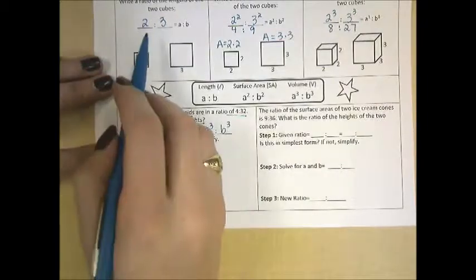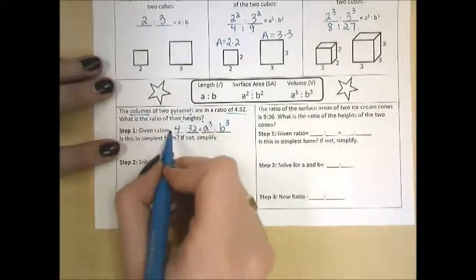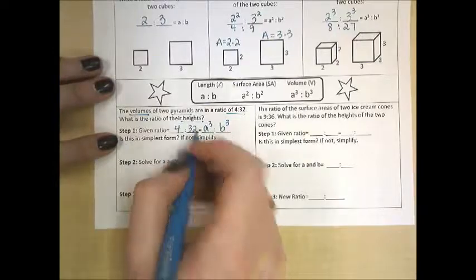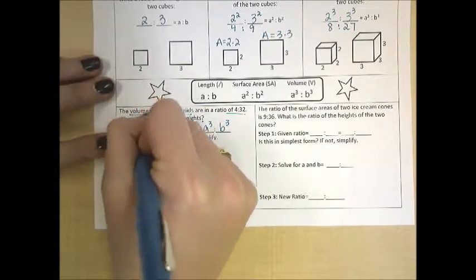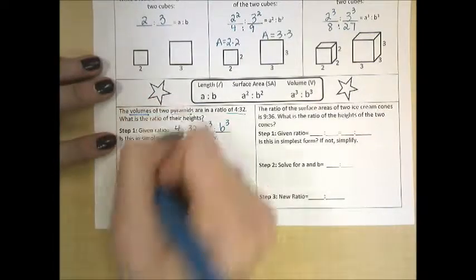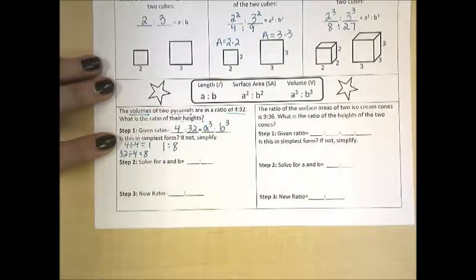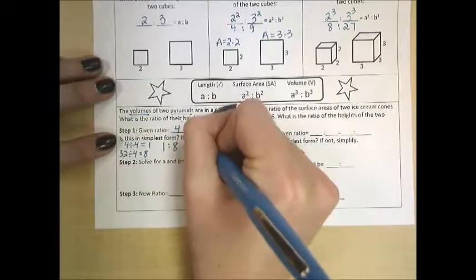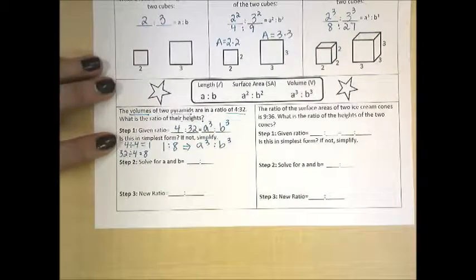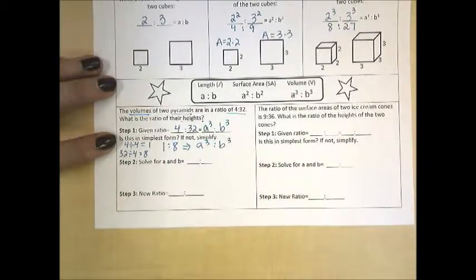Well, the first thing I want to do, I mentioned having the simplest form up here for the ratio. 4 to 32, I want to think about if those are in the simplest form, and if I think about factors for each number, they're not in the simplest form, because I can divide 4 by 4 gives me 1, and 32 divided by 4 gives me 8. So I can change 4 to 32 to 1 to 8. So that is in its simplest form. So now 1 to 8 is a cubed to b cubed. Simplifying it first is going to make it easier for you to solve, and it's going to guarantee that you get the right answer. So you always want to check that your given ratio is in simplest form.